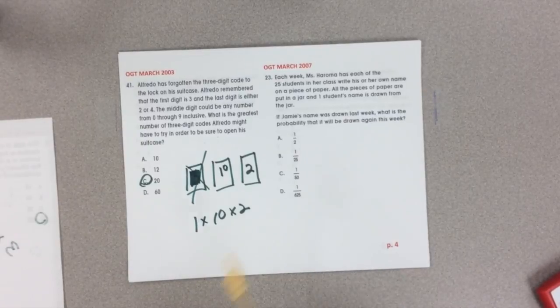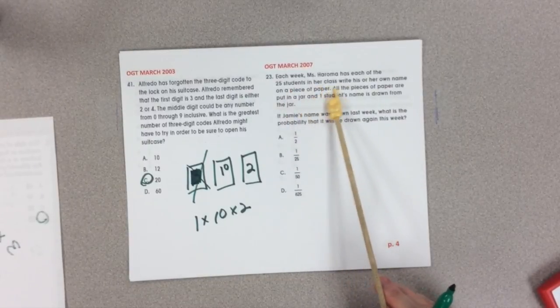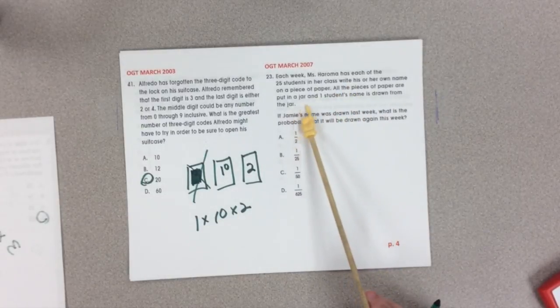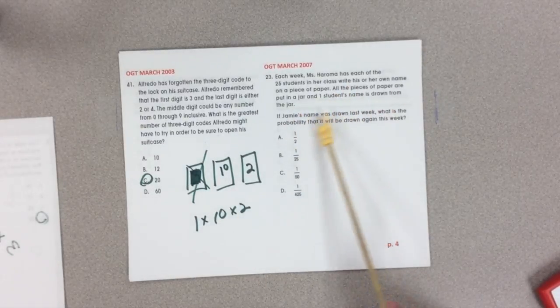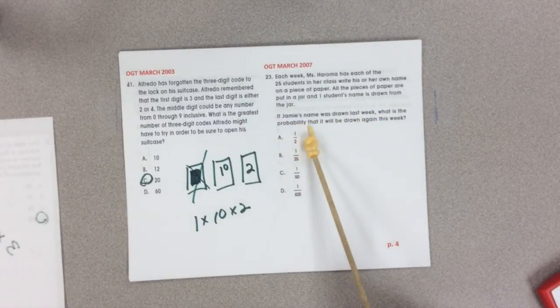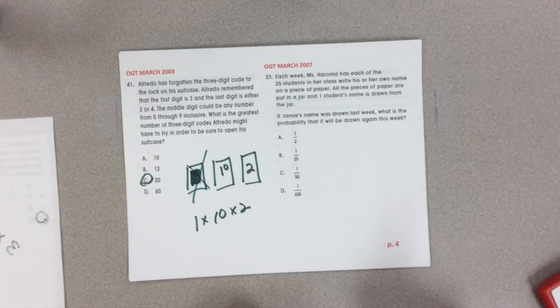Each week, Mrs. Harmona has each of 25 students in her class write his or her name on a piece of paper. All the pieces of paper are put in a jar, and one student's name is drawn from the jar. If Jamie's name was drawn last week, what is the probability that it will be drawn again this week?